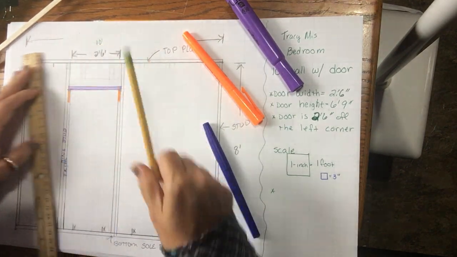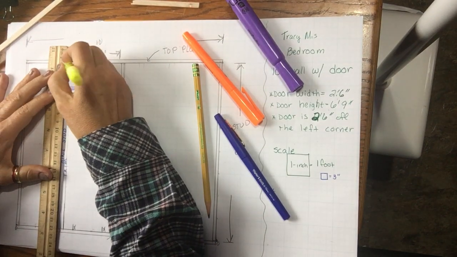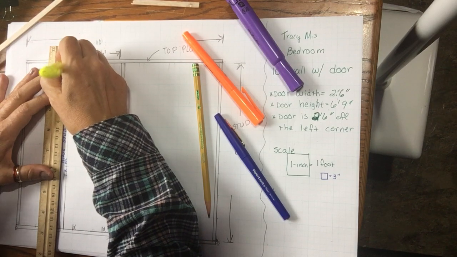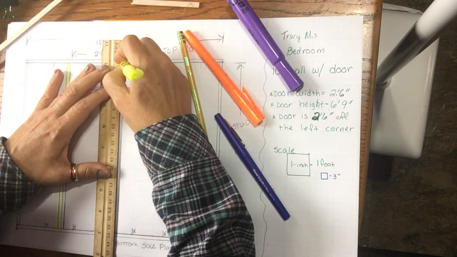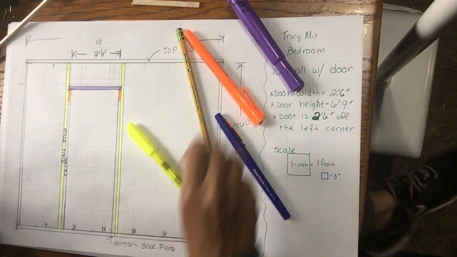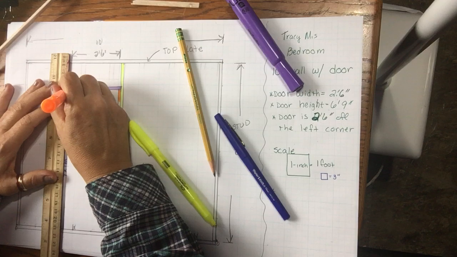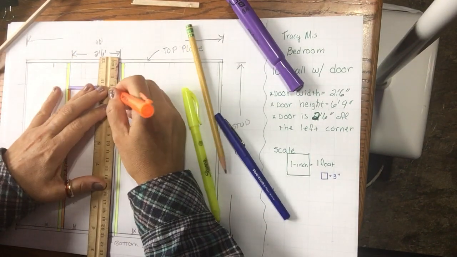What I'm going to do is grab another highlighter so you can see that this is a different line, so it doesn't get so confusing. We're going to go with yellow. So, king stud in yellow, coming straight down, and another king stud on this side, coming straight down. Okay, so now, framing out my door, I need supports at the top.